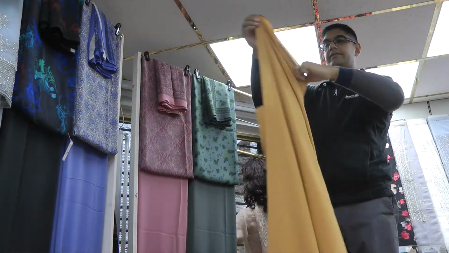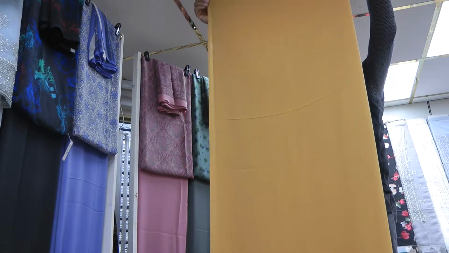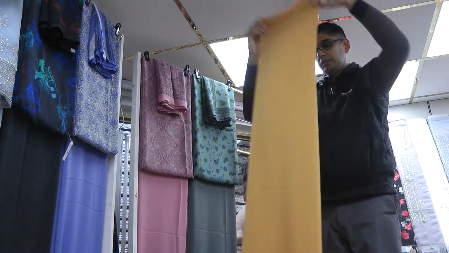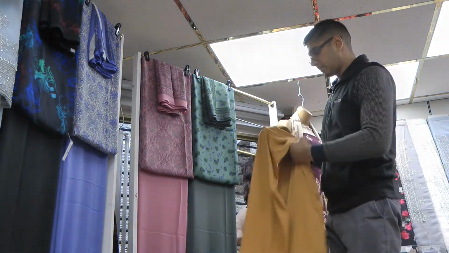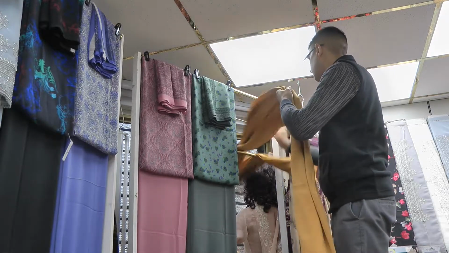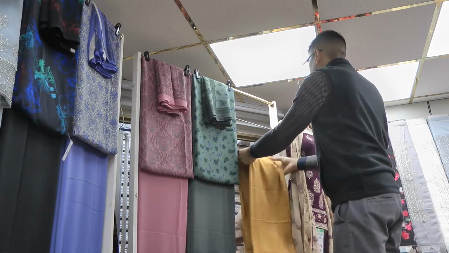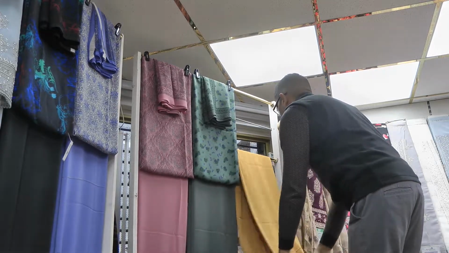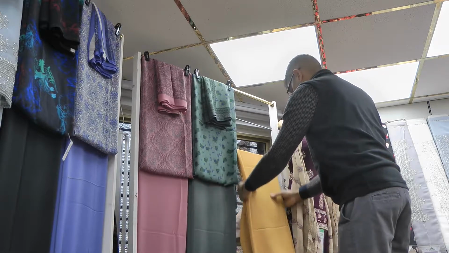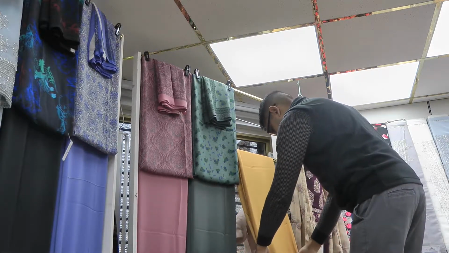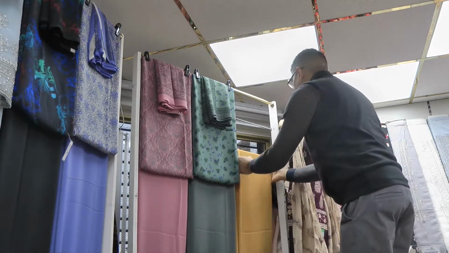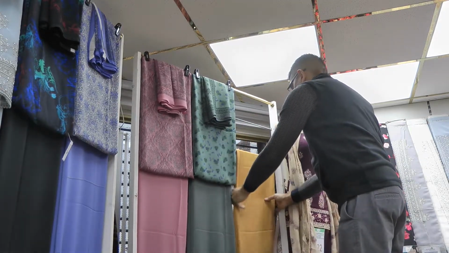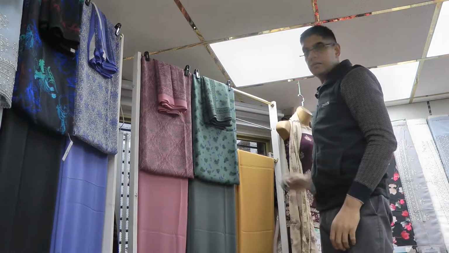Fold it in half, fold it in half again, secure it with a clip.